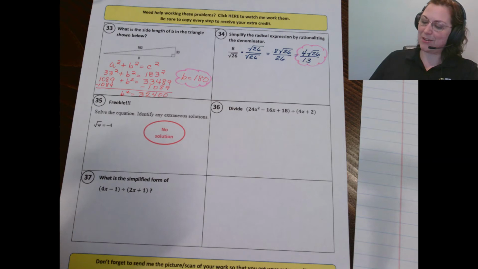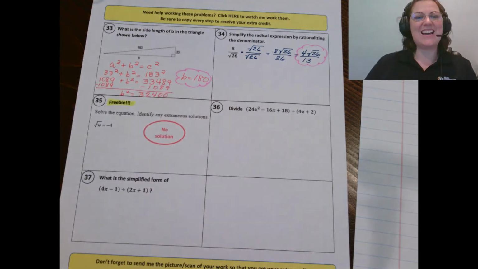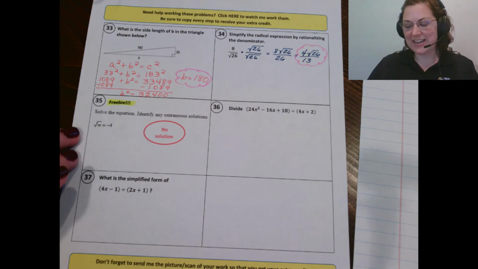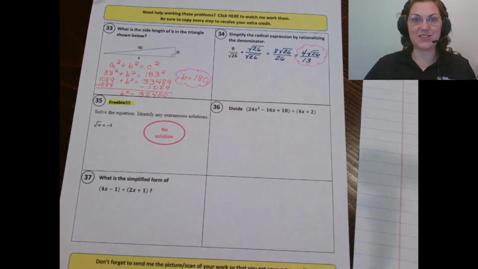All right, look at number 33. We get 35. We get another freebie. Yay. So I put a copy of the question and the answer for you so that you can select the correct answer there. Let's move on.